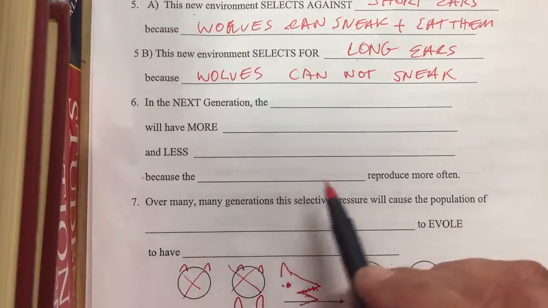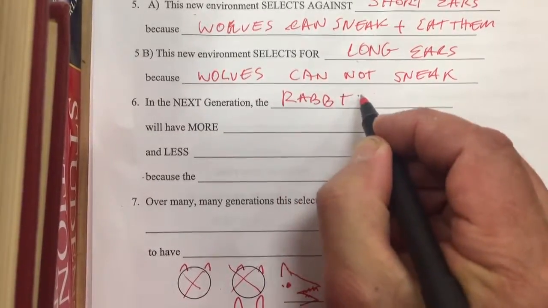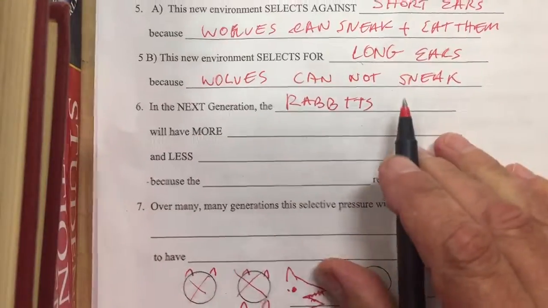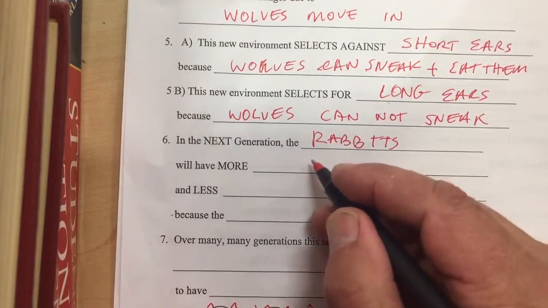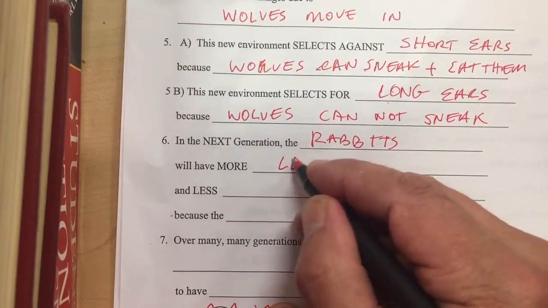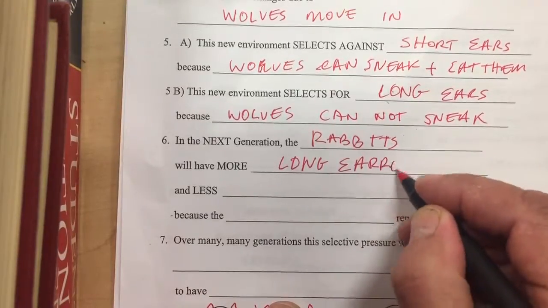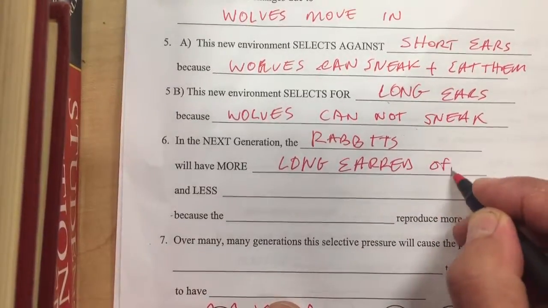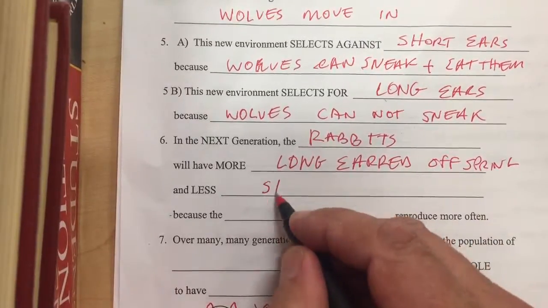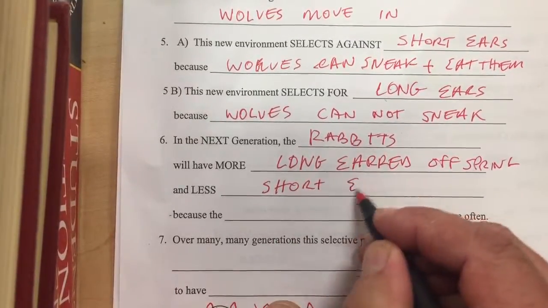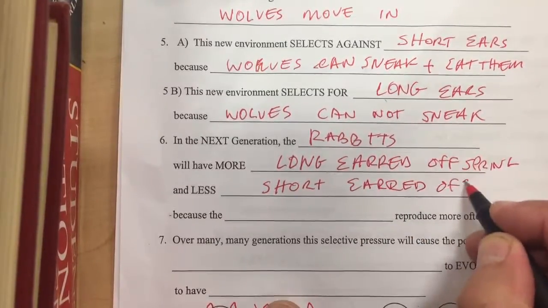So basically here we say that rabbits will have more long-eared offspring and less short-eared offspring.